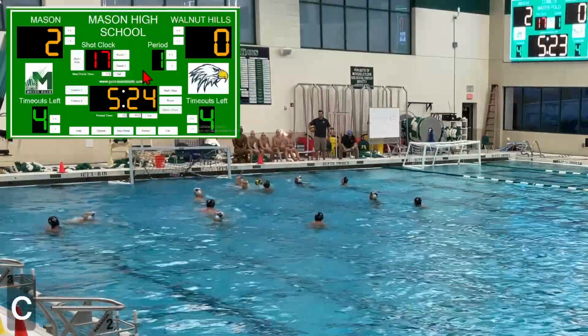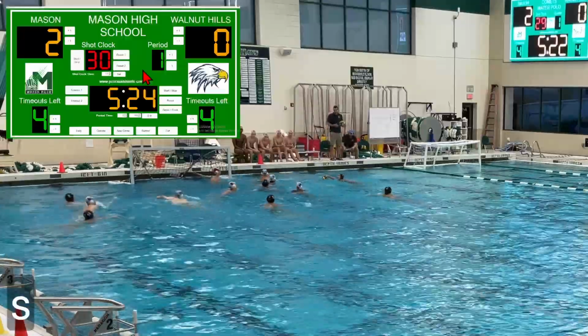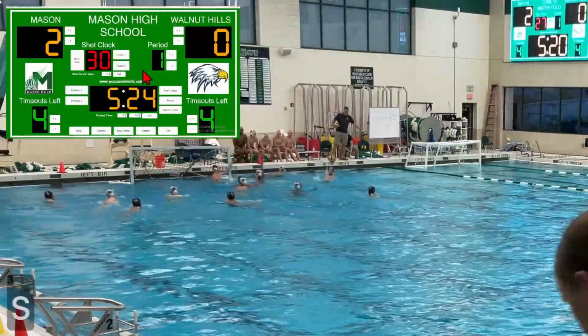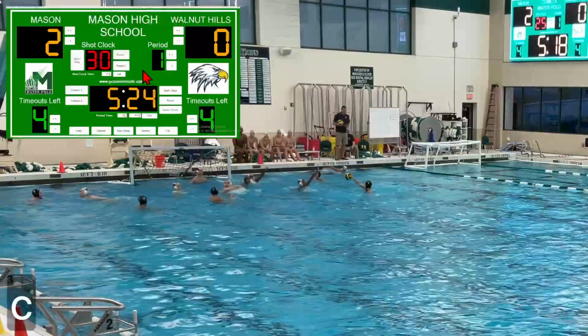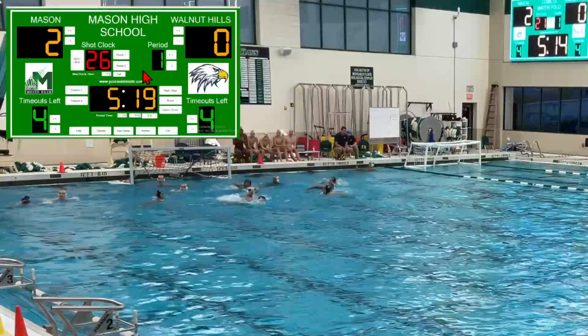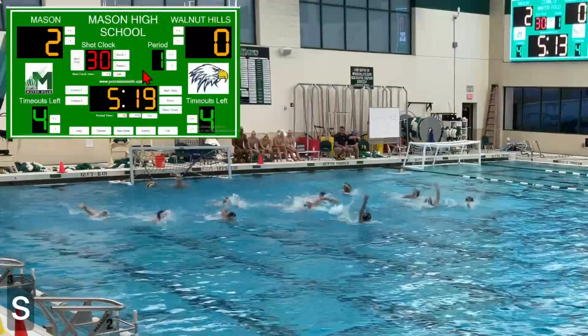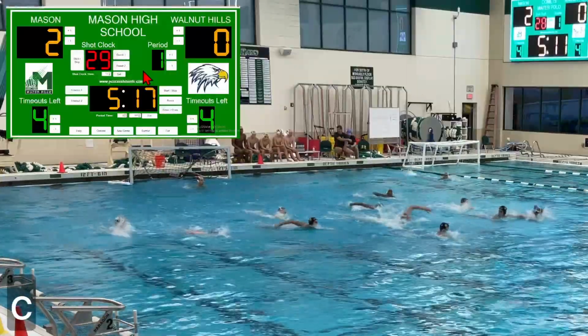I stopped the clock because I heard the whistle. And one is an exclusion, so I have to reset the shot clock. The game starts again. I was slow over there. And now it changed possession, so it resets. Reset the shot clock, and we restart the clock again.